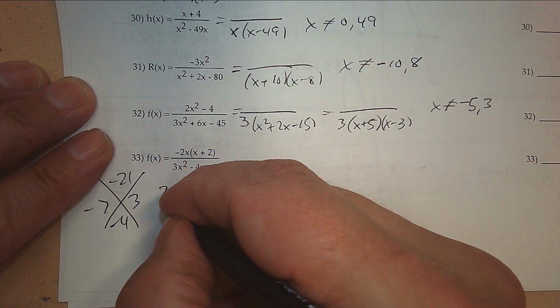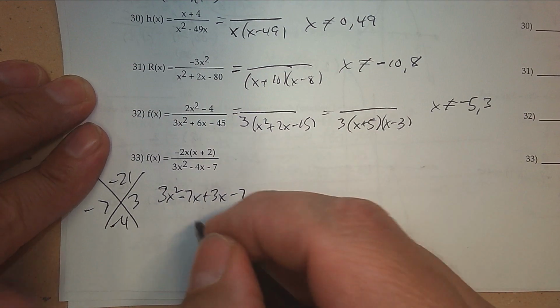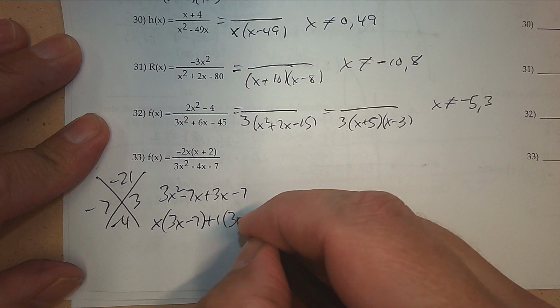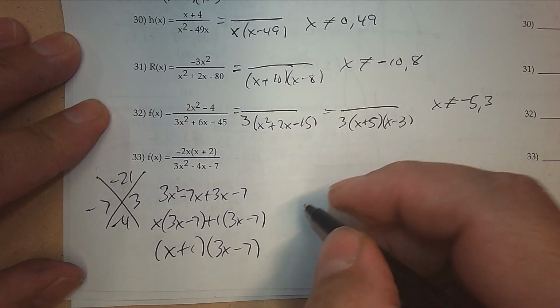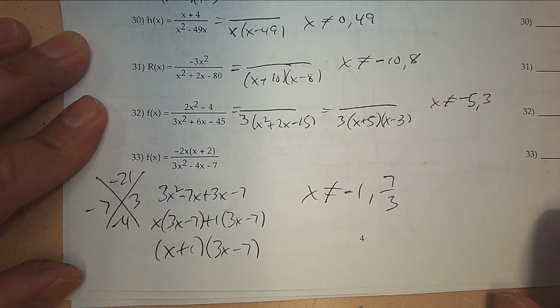Do a substitution. Factor by grouping. And you get x plus 1 and 3x subtract 7. So the two numbers x can't be are -1, and then add 7 and divide by 3.